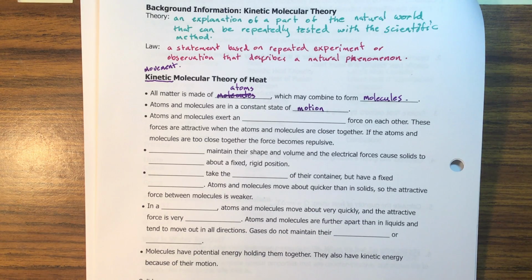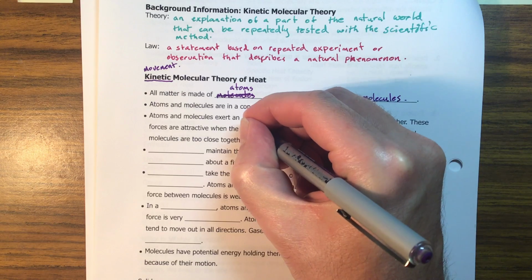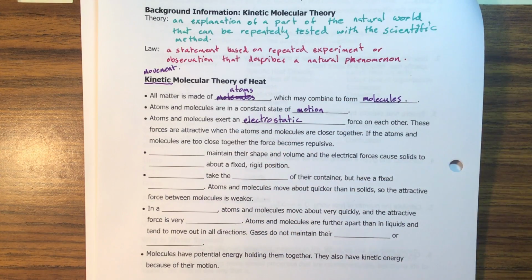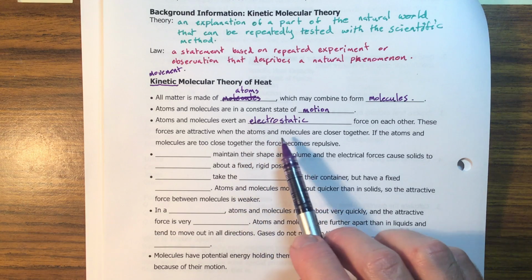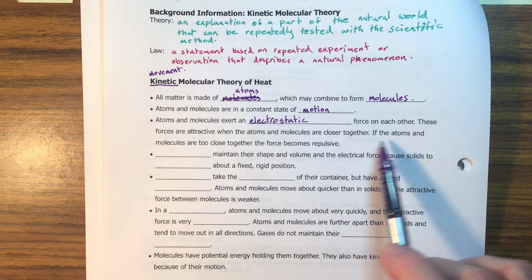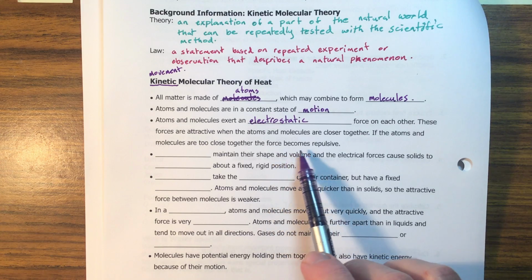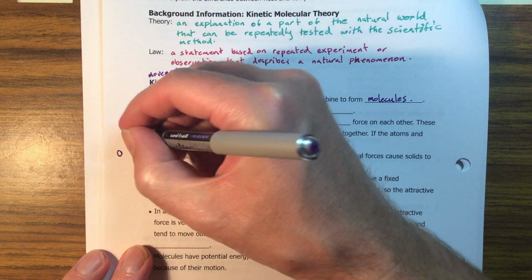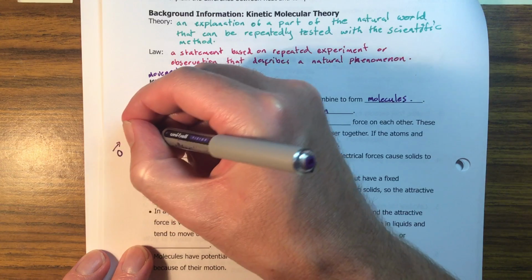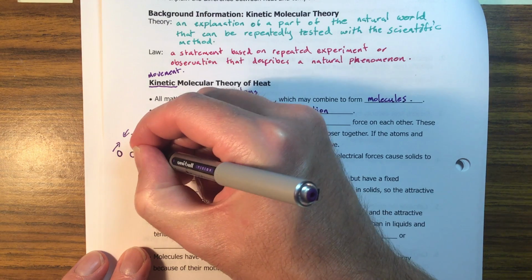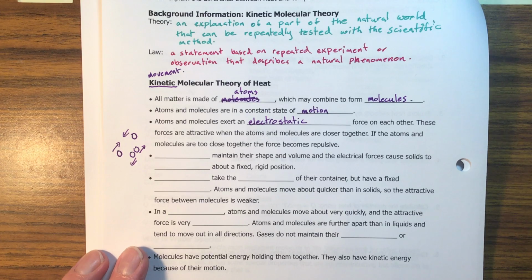All right, now, atoms and molecules exert an electrostatic force on each other. These forces are attractive when the atoms and molecules are closer together. However, if the atoms and molecules are too close together, the force becomes repulsive. So if you've got, let's say, I'm going to just draw a picture over here, one atom over here, one atom over here. These two are going to attract according to the electrostatic force. But then they come together and they get too close, then they're going to repel. It's kind of a weird thing, but that's the way it is.